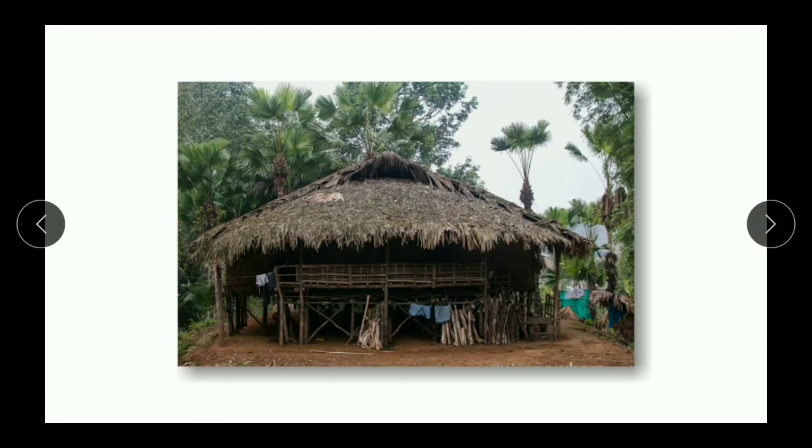Have you seen such type of house? These are the houses that you might have noticed in Konkan region also, because ours is a region where certain places are mountainous. In mountainous regions, we try to build the houses with minimum resources like bamboos and palm leaves. Such type of houses we try to build, which should be easy to build and quick to build. Time also matters.